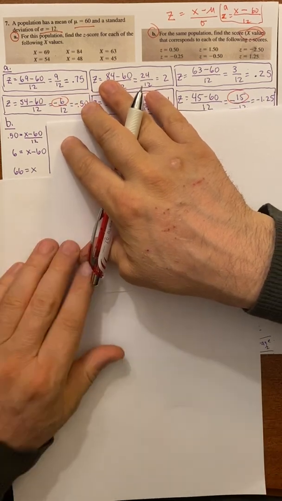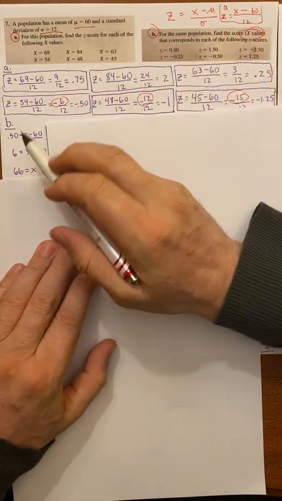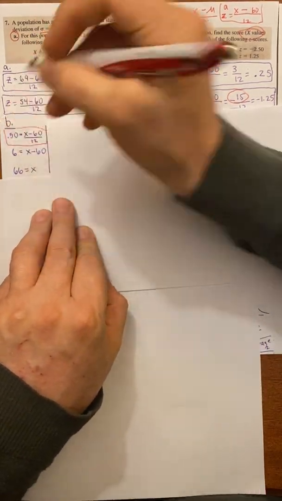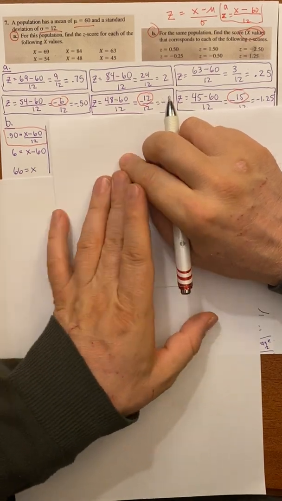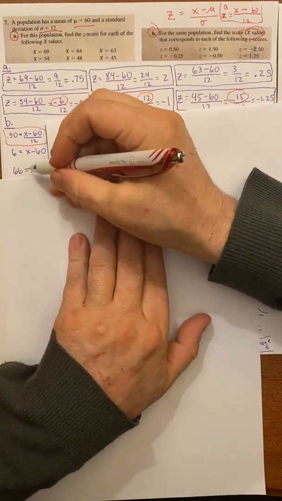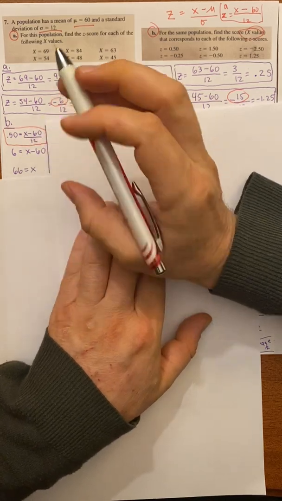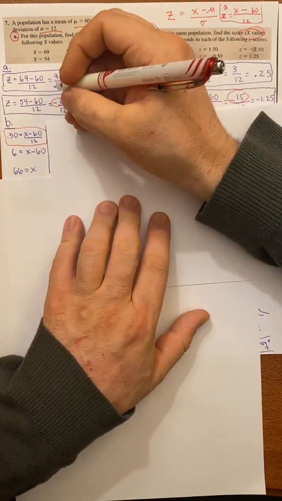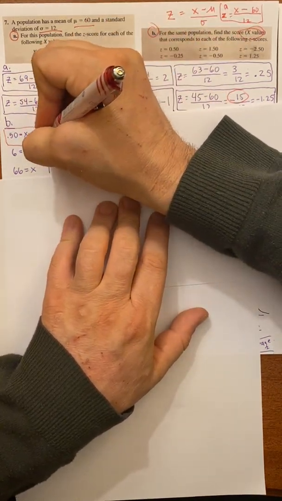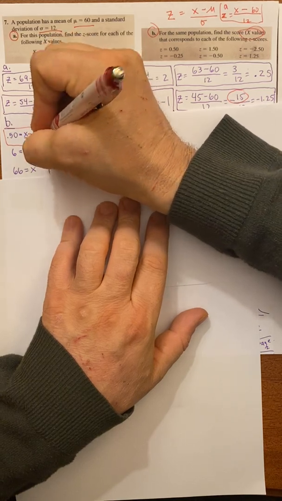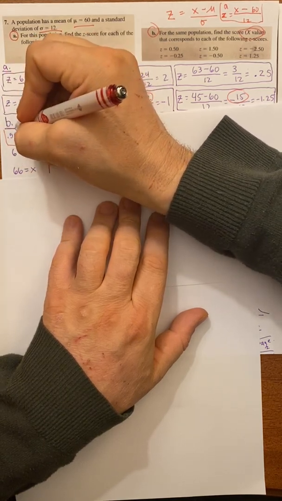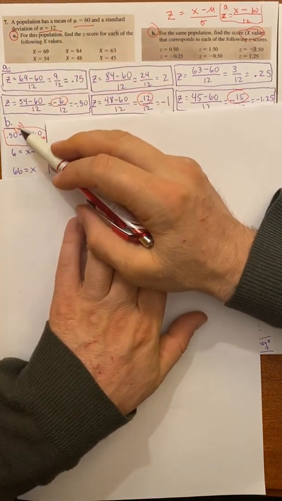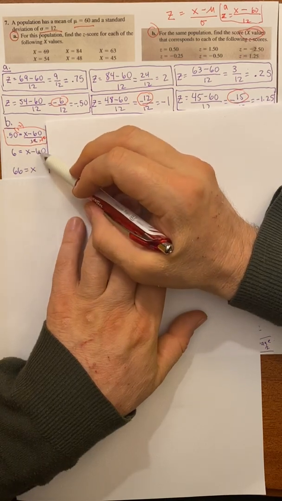Okay, so our first problem is 0.50. It's going to go where the z goes. This is the original setup of the problem. The way I'm going to solve it is, your goal is to get that x by itself. The way I'm going to start getting the x by itself is I'm going to take this 12 out of this division problem by multiplying it out of there. When I do, it cancels on that side, but then I have to multiply it by 12 on this side. That's how I get this 6, right? 0.5 times 12 is 6 equals x minus 60.